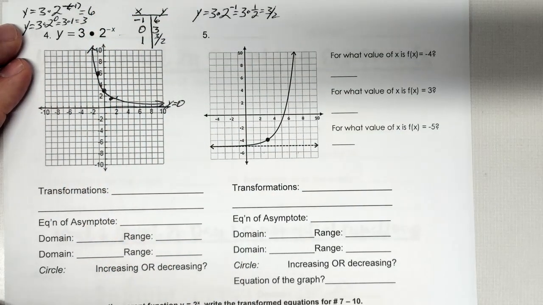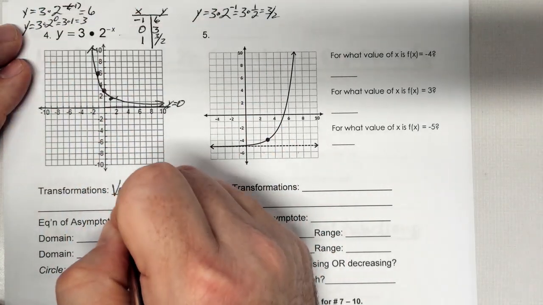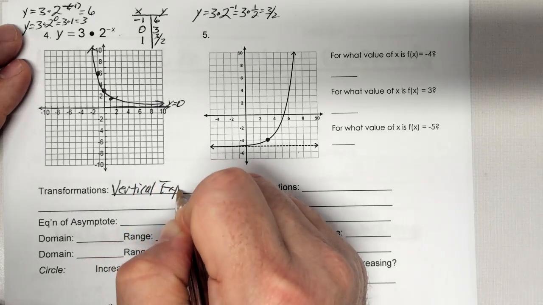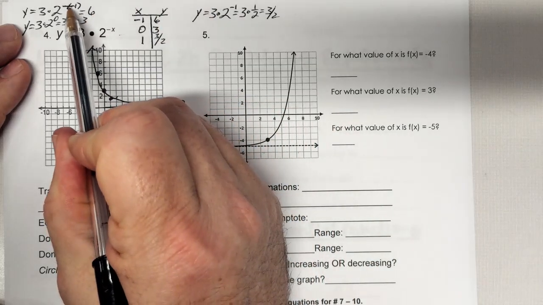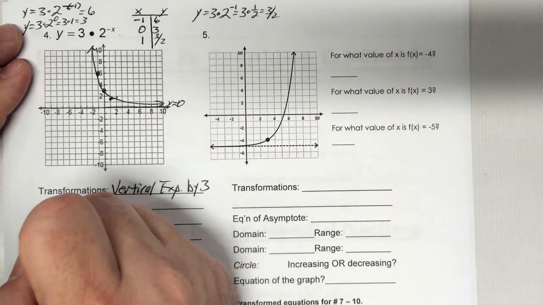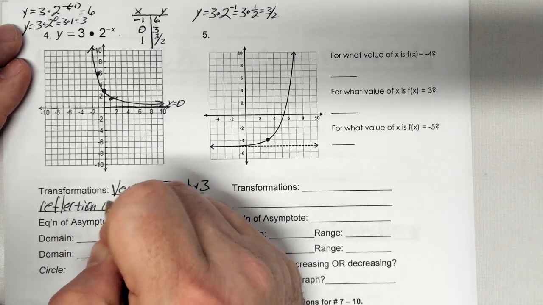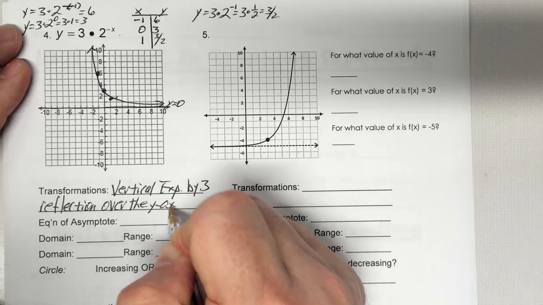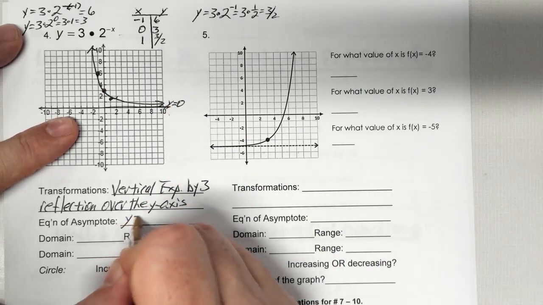So my transformation here is, since 3 is on the outside, or in the front, that's going to be a vertical expansion by 3. And then this -x, see how we have a -x here? That's going to be a reflection over the y-axis. And then the equation for the asymptote would just be y equals 0.